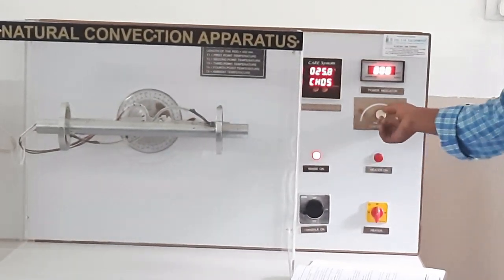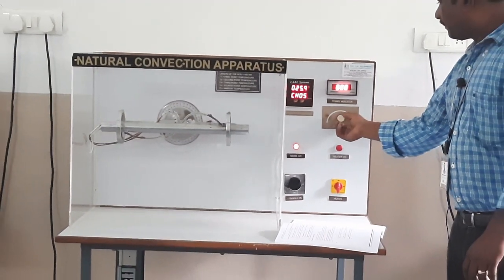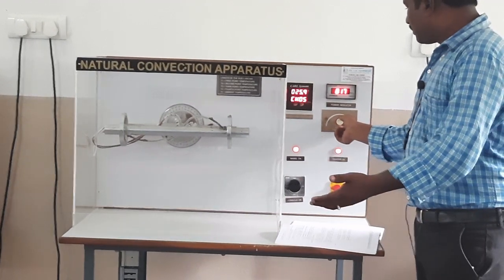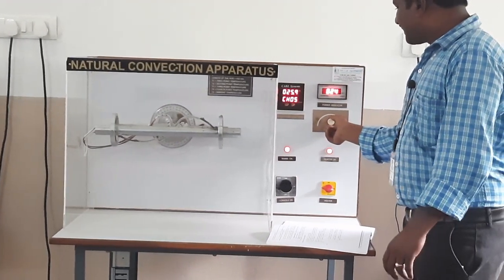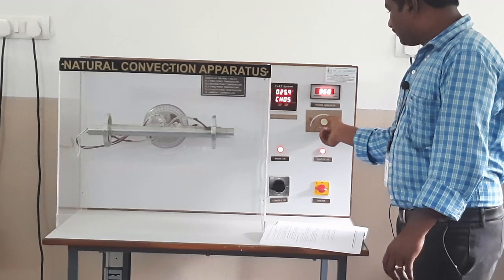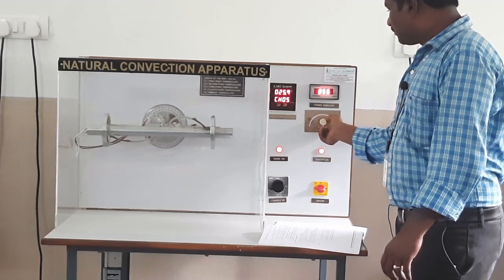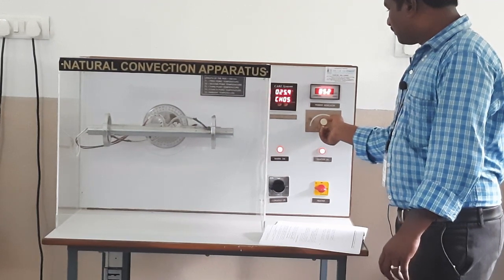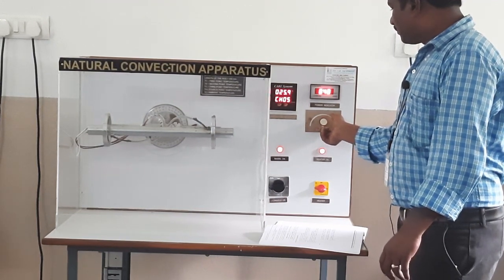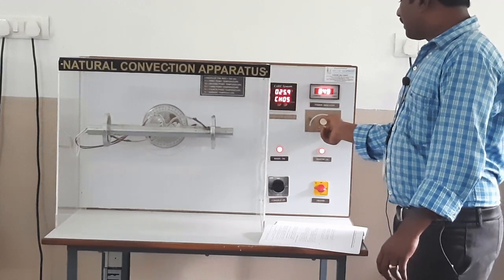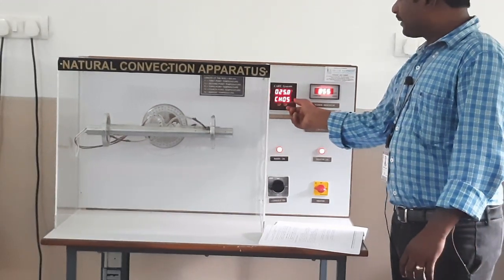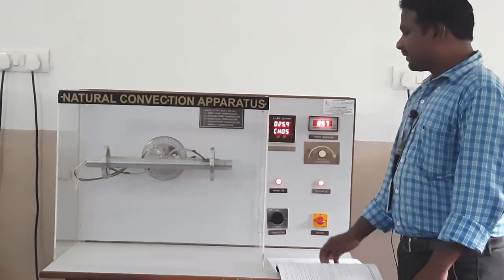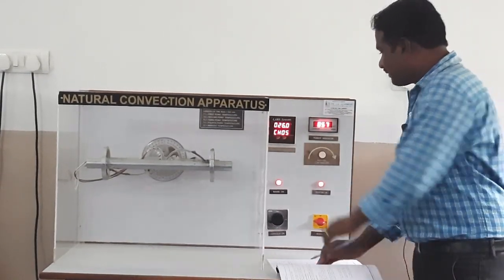Again I am giving the power input to the rod. The same amount of power that I gave at the time of the vertical position, I am giving here, and wait for some time. The temperature stabilizes with time. After reaching the steady state condition, tabulate the values here.